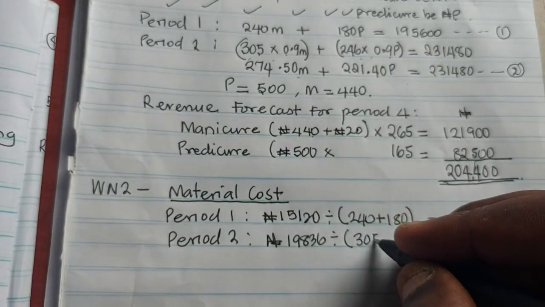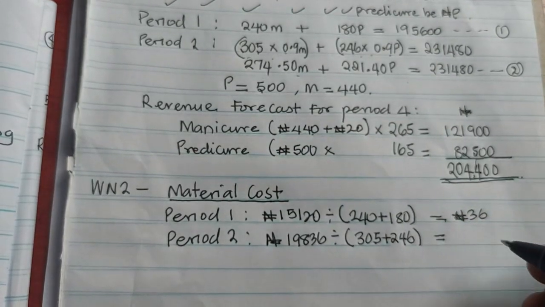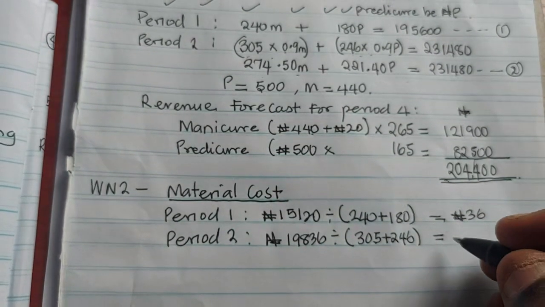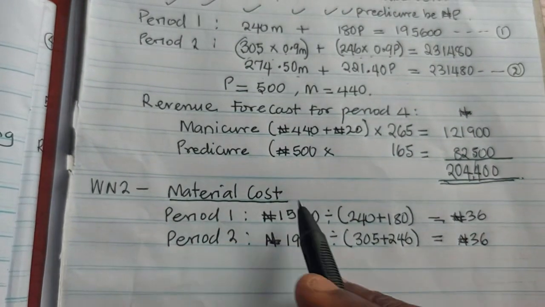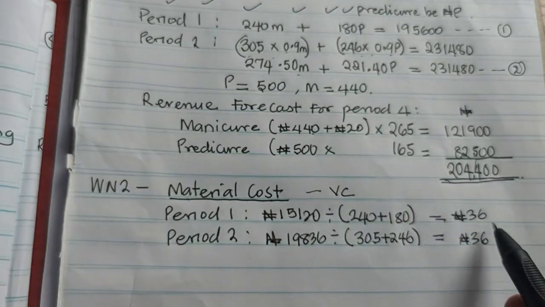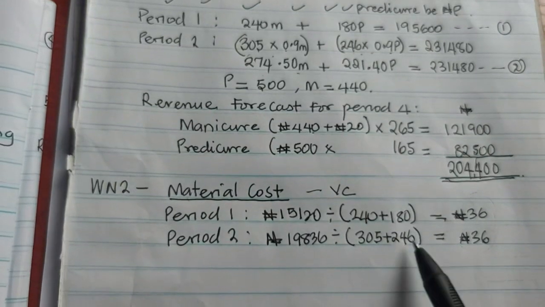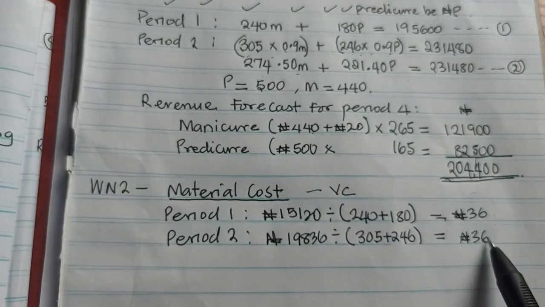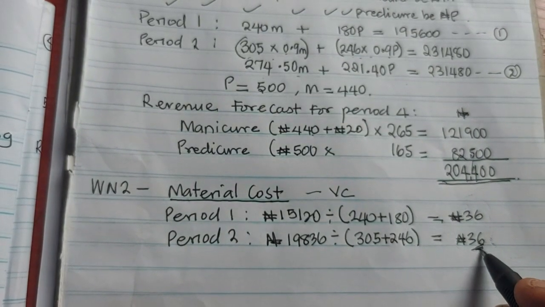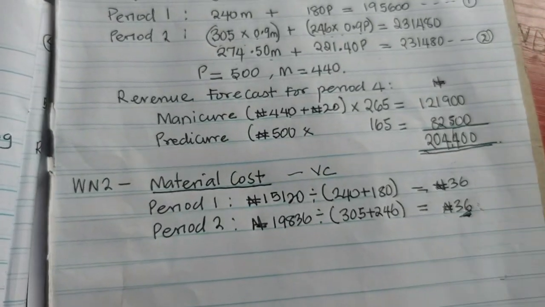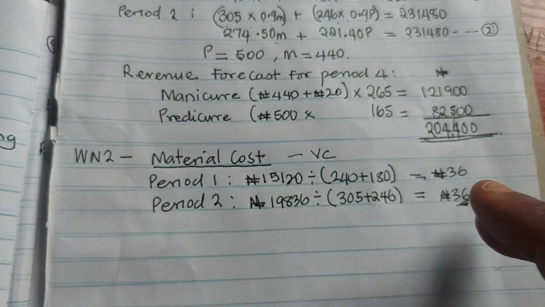From my calculator, it also gives me 36. It means this is a variable cost, and you know that variable costs will always remain constant. So these are variable costs per unit, and that will be used to determine the material cost for period 4.